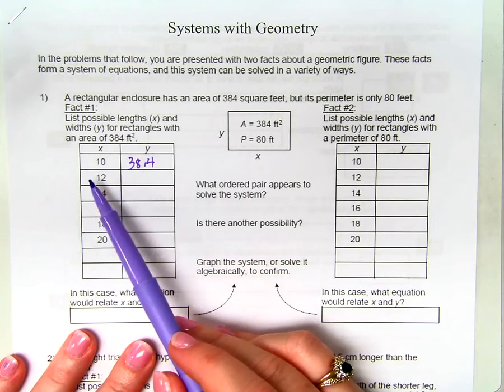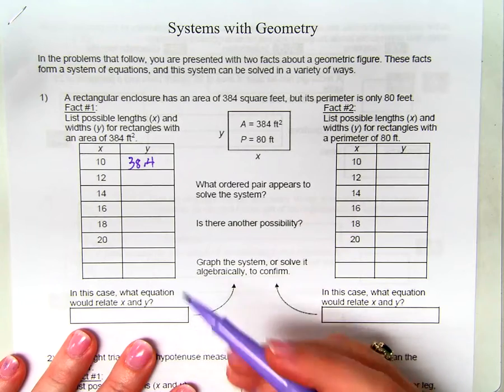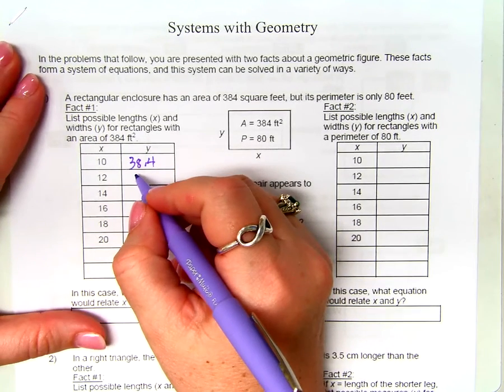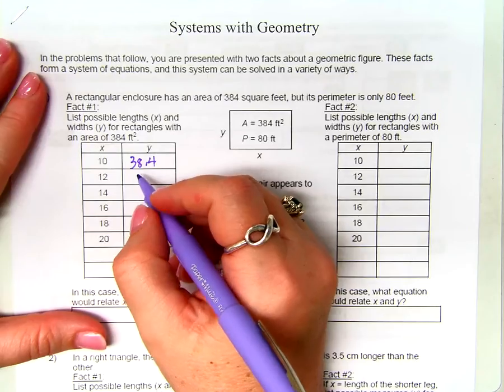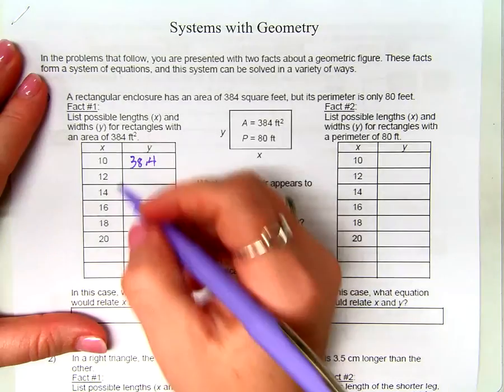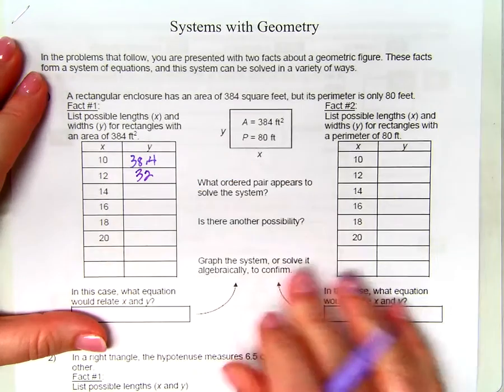So 384 divided by 12. If the length is 12, what's the width? We could use our calculators. That would be okay. 32.